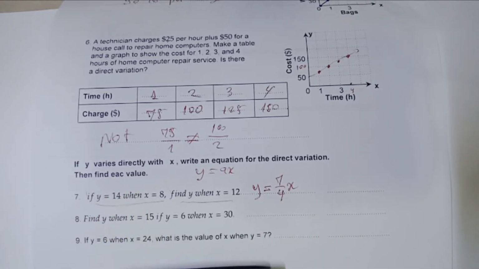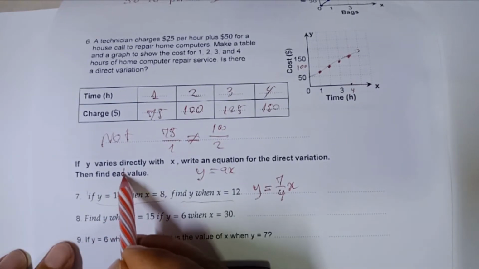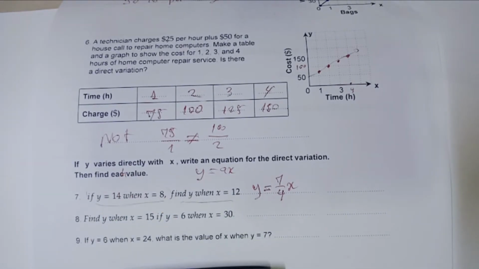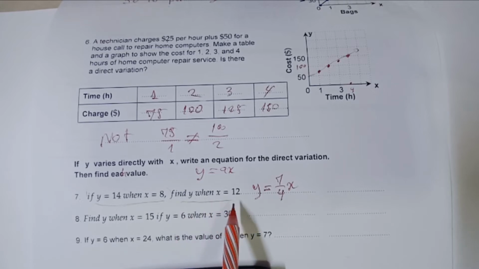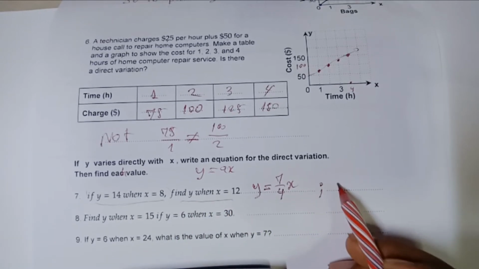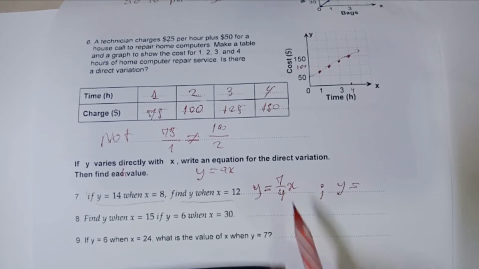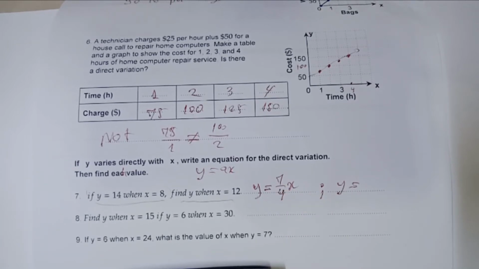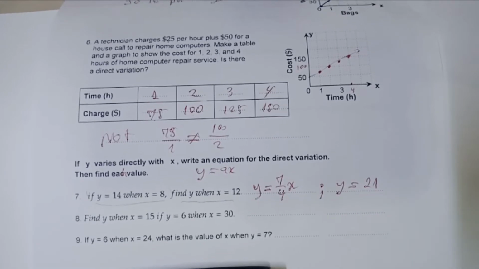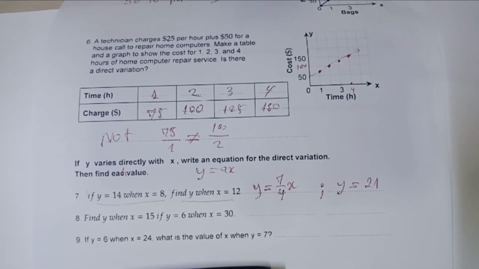Then find each value. Find y when x equals 12. From here, let's get the y value when x is 12. So 7 over 4 times 12 will give you 21. That's the y value: 21.